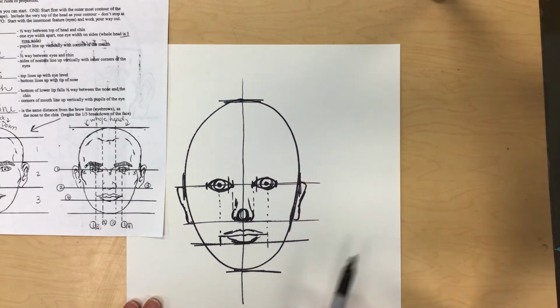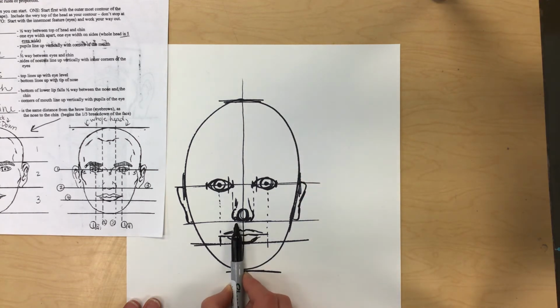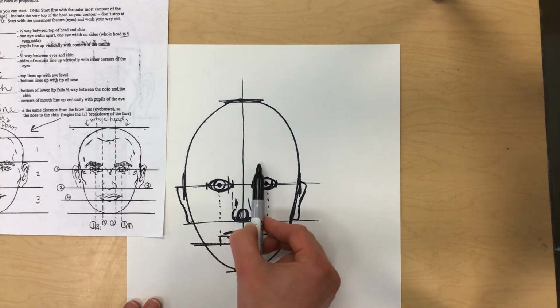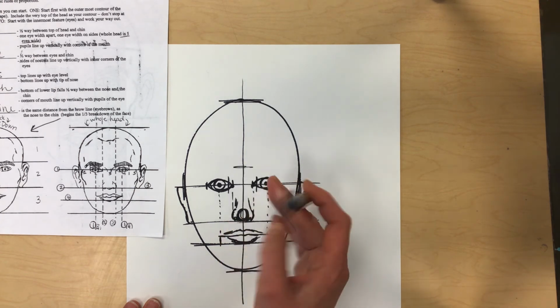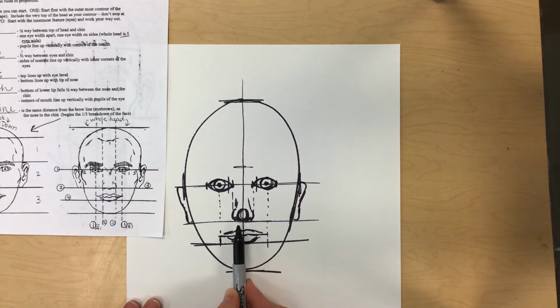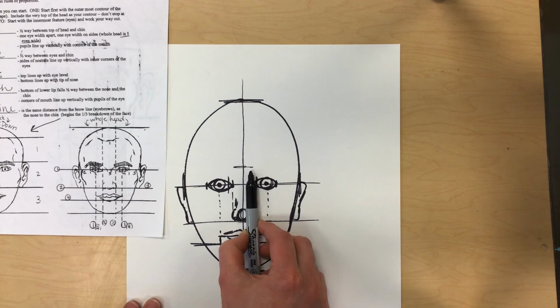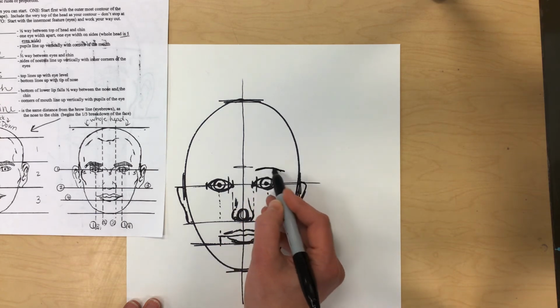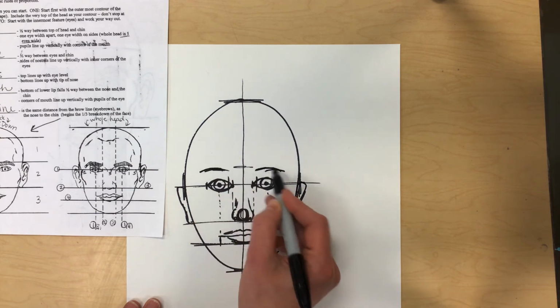Now to find your hairline, you take from the bottom of the chin to the nose, and you come up one. Actually, here is where you're going to get eyebrows. Sorry, I skipped. So eyebrows, you go from the chin to the bottom of the nose, you come up one. The eyebrows are going to be about here. Okay.